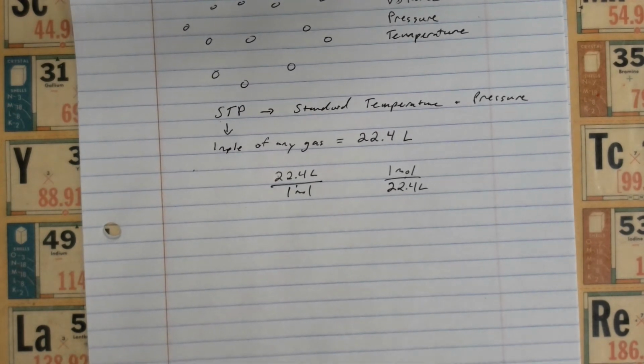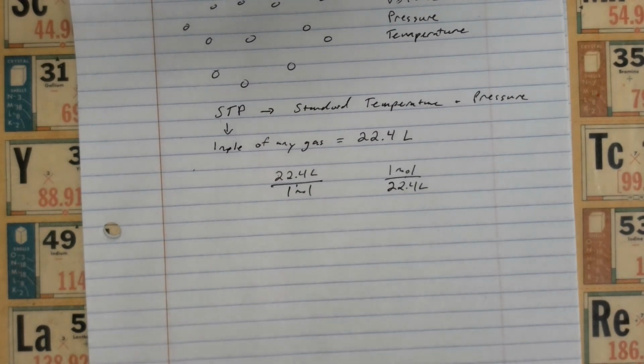Well, if that's the case, you have to be given some information. You'll probably be given a pressure and a volume, and you're asked to find temperature, or you're given pressure, volume, and temperature, and you have to find moles.